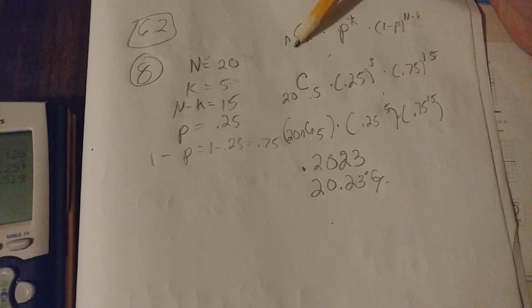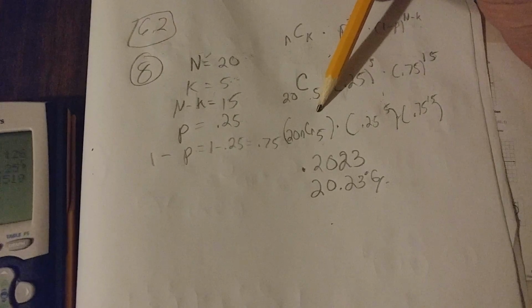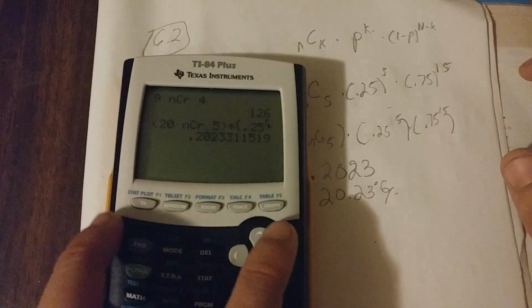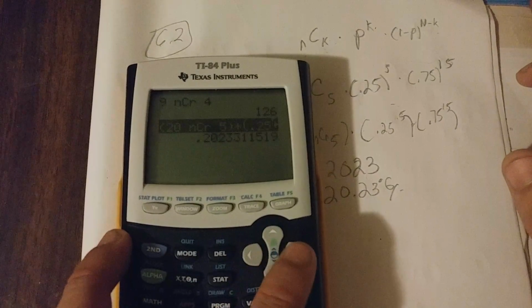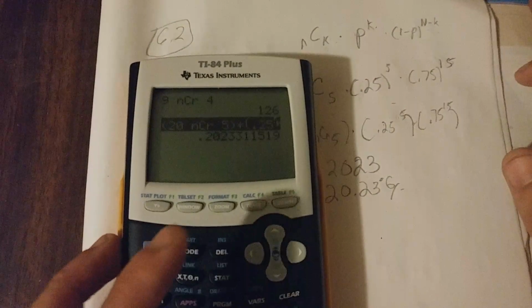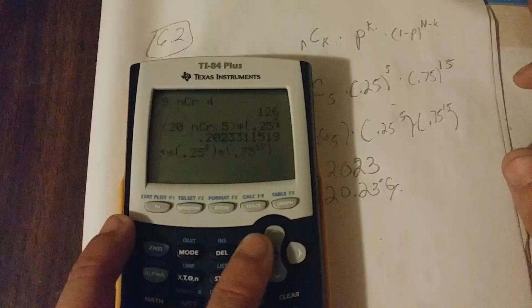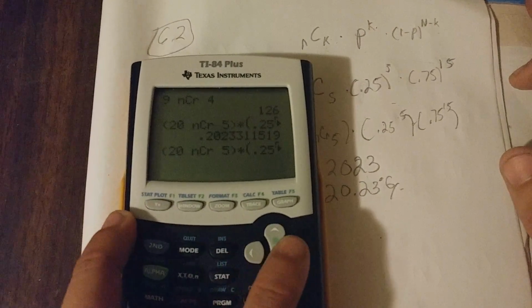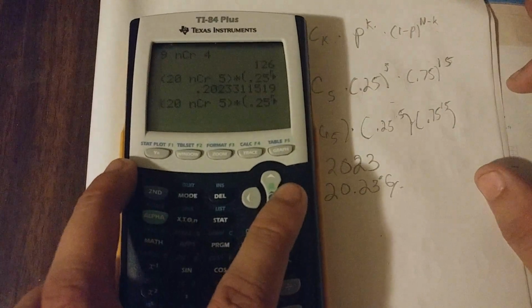So now I just plugged it into the equation here. Here's kind of what I typed into the calculator. I'm just going to go over it right here. I'm going to go through it slowly, all right? So I put parentheses just to make my life easier.